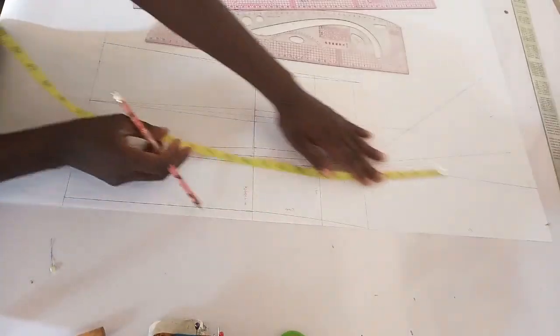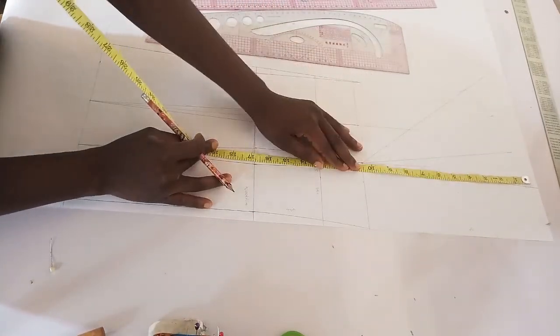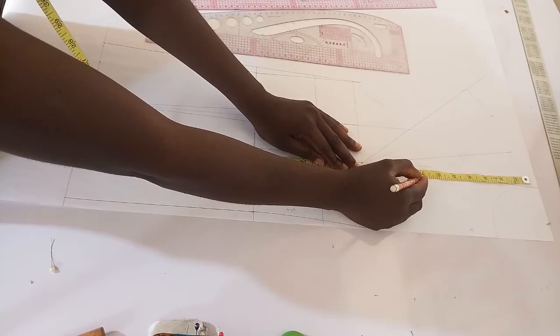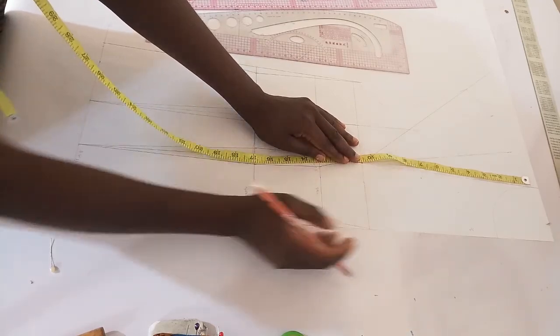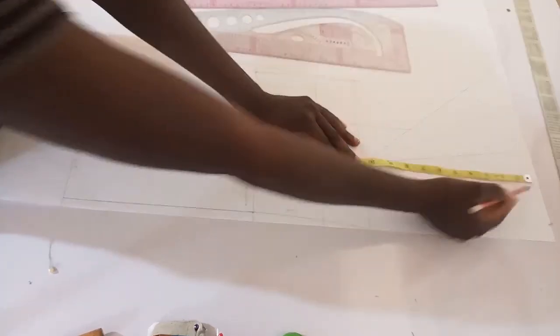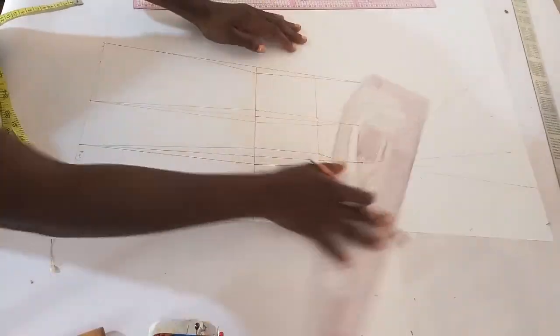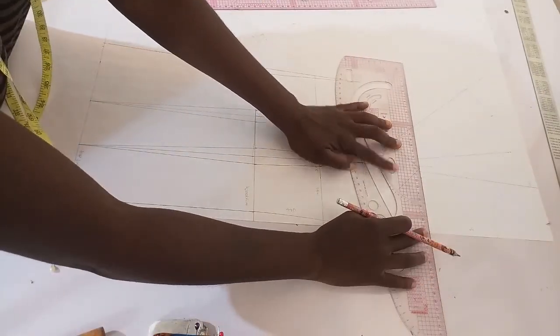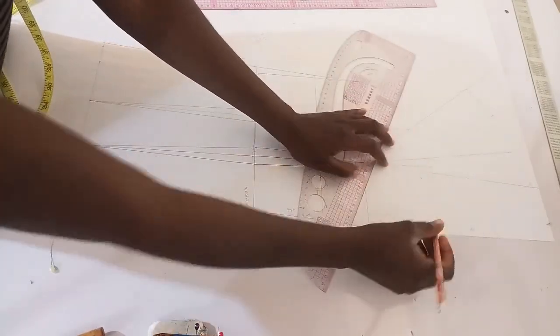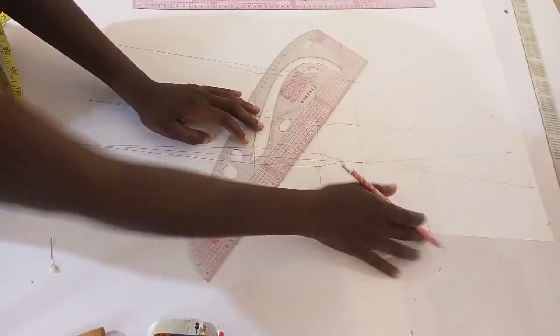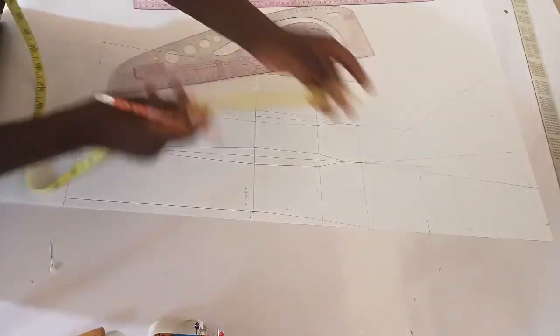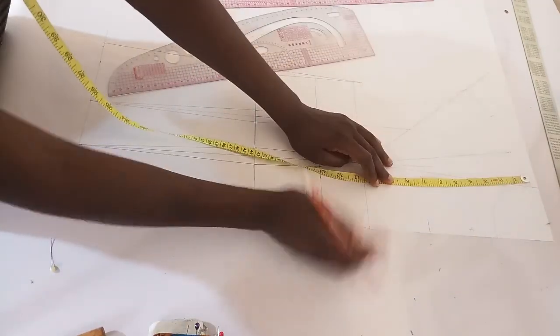So next, I'm creating my neckline. I want something that isn't too exposing, so from my shoulder point, I'm going to mark 8 inches. 8 inches is going to be the depth of my neckline, and then from the 8 inches I'm going to curve to 7 inches. So 7 inches is going to be the highest point on my bust line.